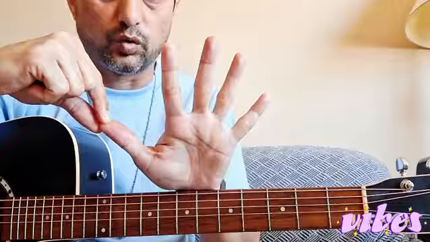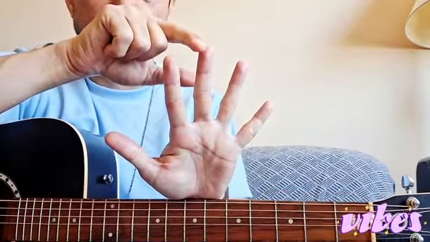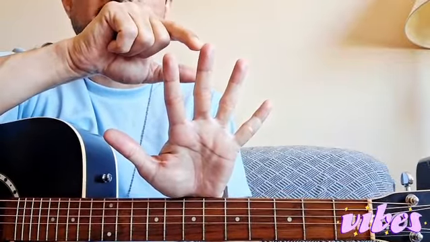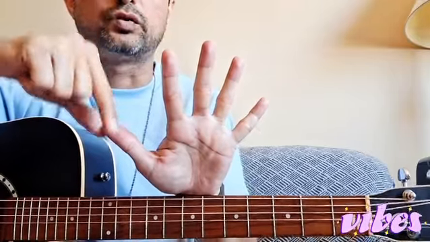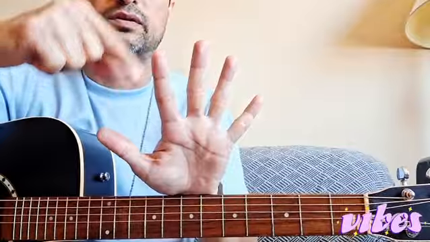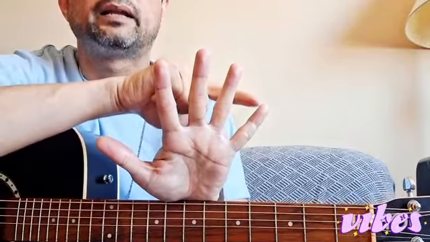So this root note plus its third plus its fifth. 1, 2, 3, this note, and then from here again 3, 1, 2, 3, this note. So your root, stack of 3, that means root, third, and then fifth.